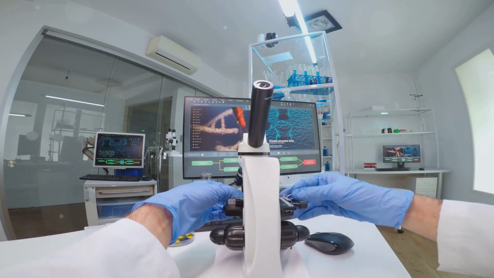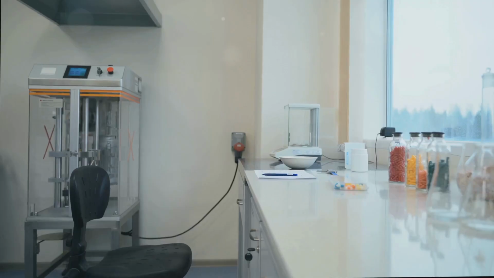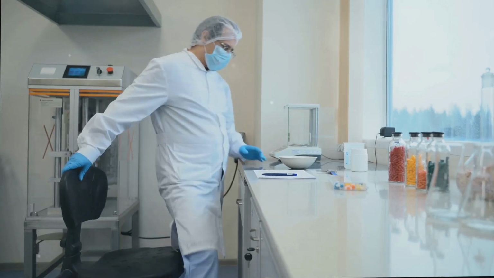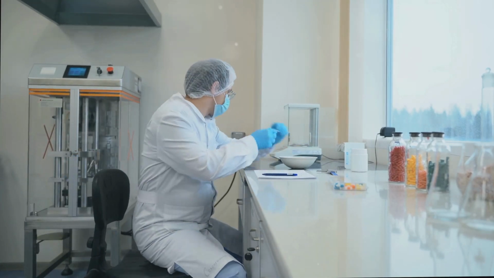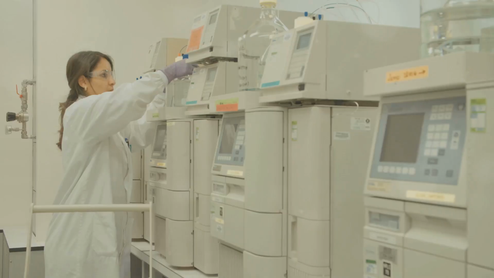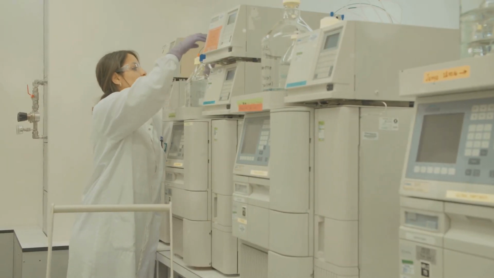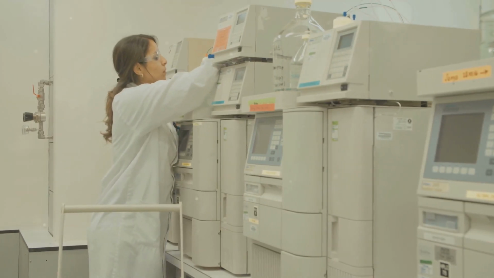Analytical method development ensures accurate and reliable testing of drug products. Method development, technique selection, choosing appropriate analytical techniques such as HPLC, GC, or spectroscopy based on the drug's properties. Method validation, validating the method to ensure accuracy, precision, specificity, and reproducibility.